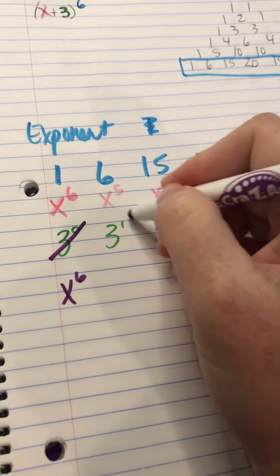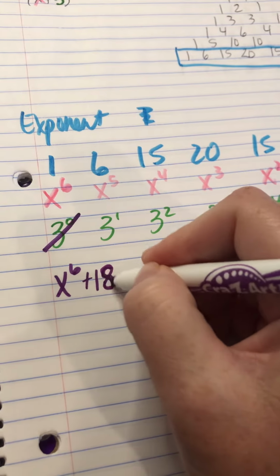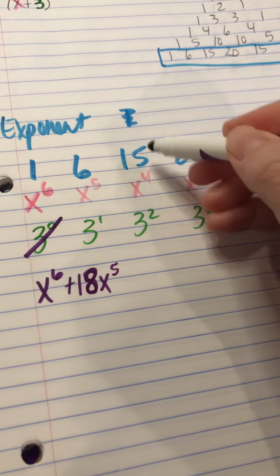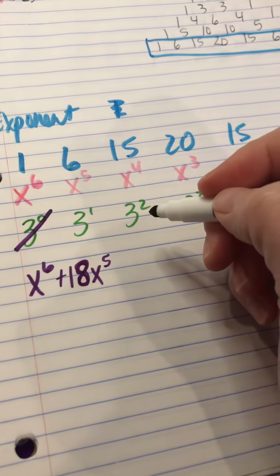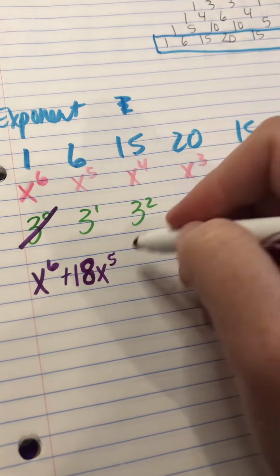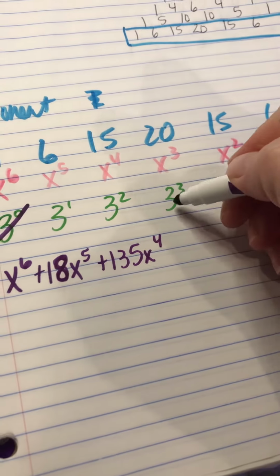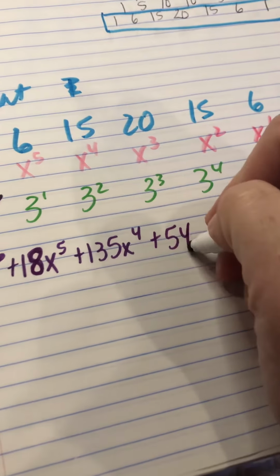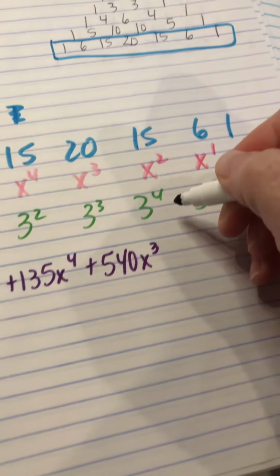And then I know 3 times 6 is 18x to the 5th. And right here, 3 squared is 9 times 15 is going to be 135x to the 4th, and that's 27 times 20 is 540. I use my calculator in advance. I'm not a brilliant person. We already know this, but I'm just walking you through it.